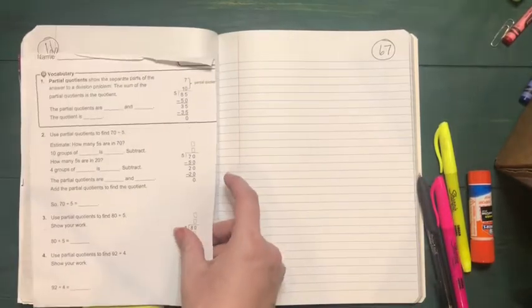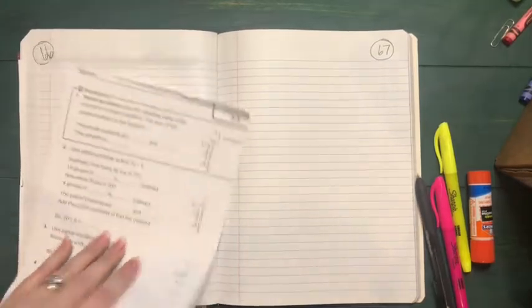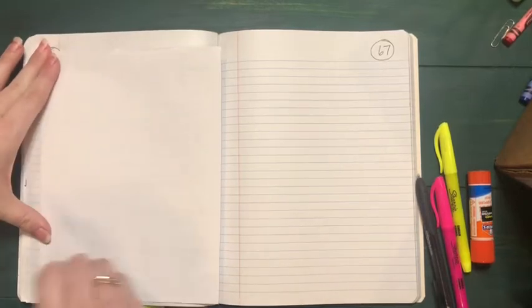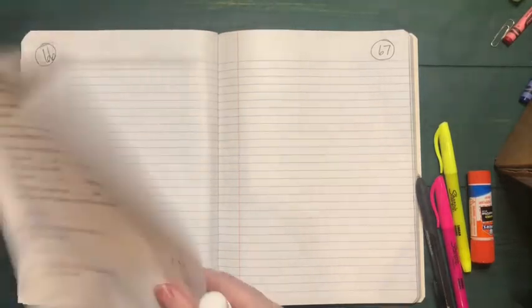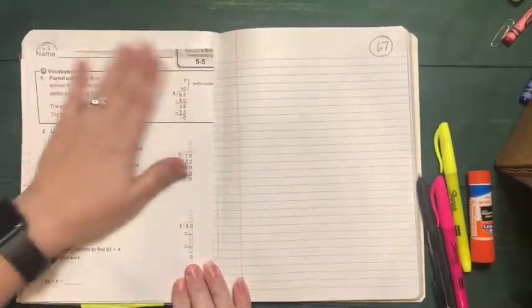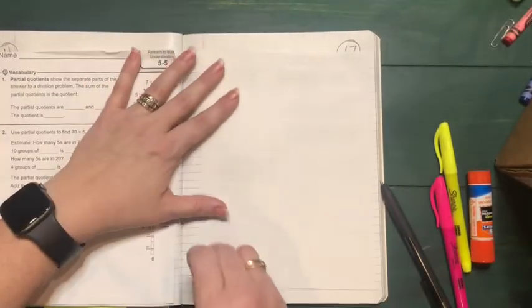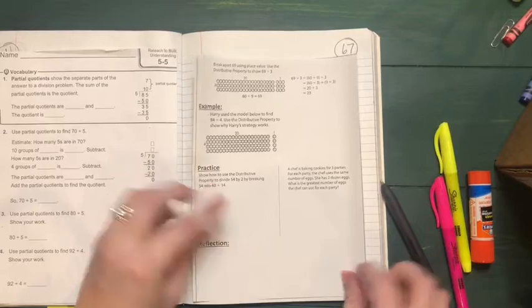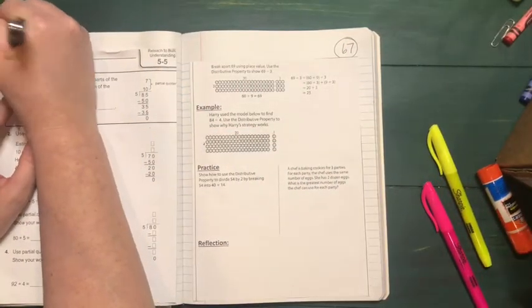All right, we're going to go ahead and glue in our teach page on the left. This is the one that says 5-5. Use your glue stick. Go ahead and make the frame on the outside. Crisscross it through the middle and smooth it out. Then the page that's going to be your practice page. Crisscross and smooth it out as well. Remember, if you glued on top of your numbers, go ahead and just rewrite them so they're nice and clear and visible.